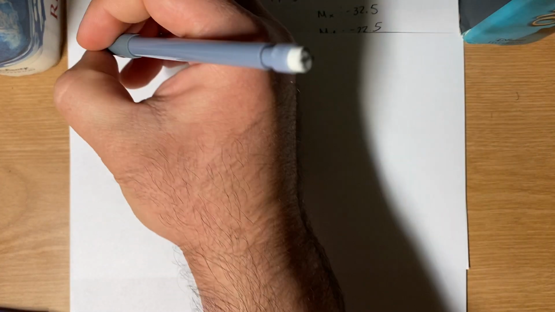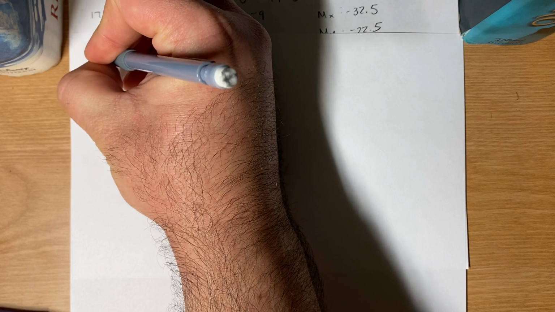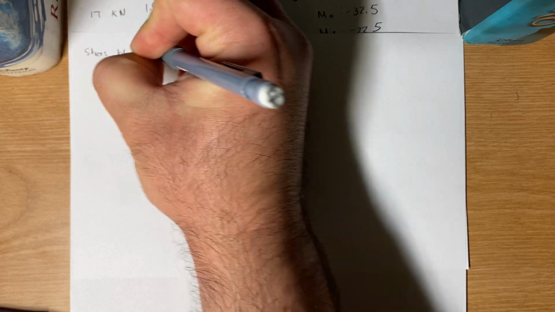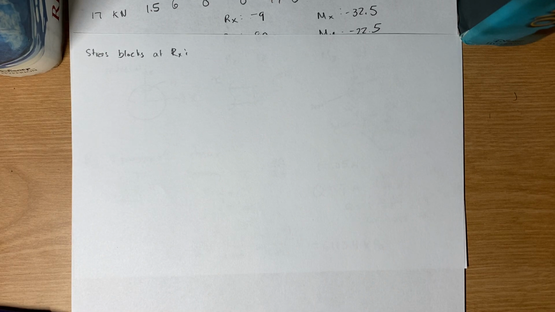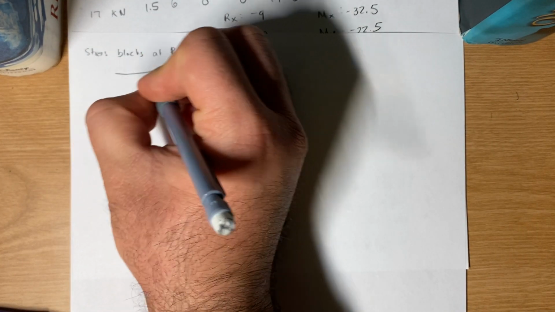So now I need to draw my stress blocks at Rx. So I need to draw like this.